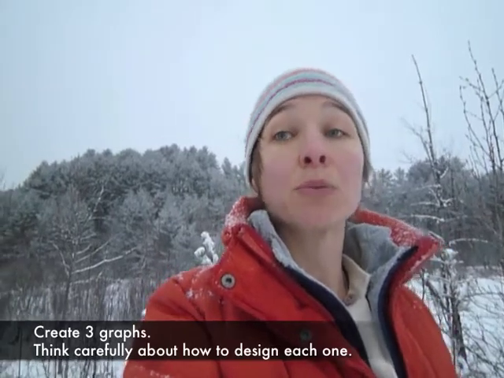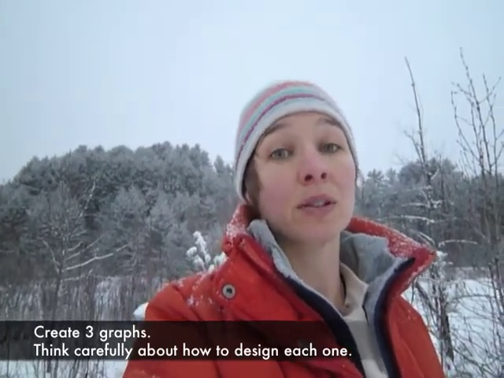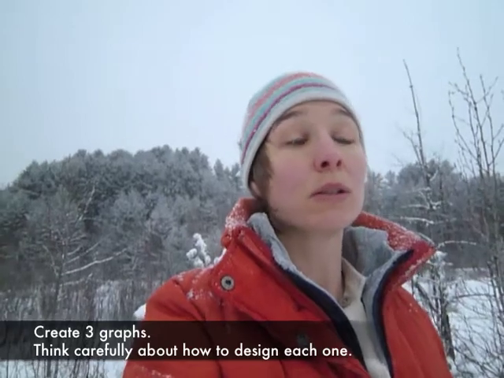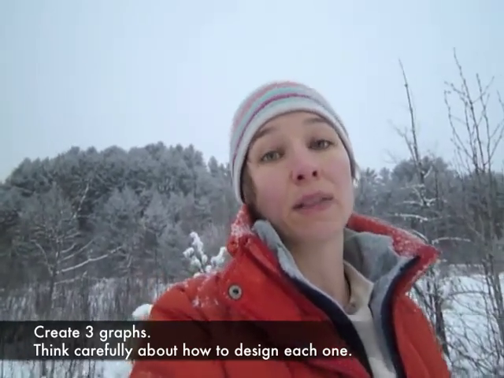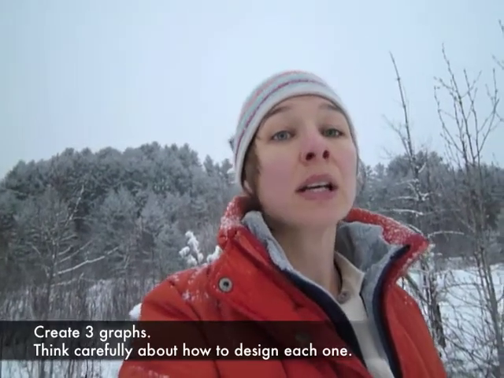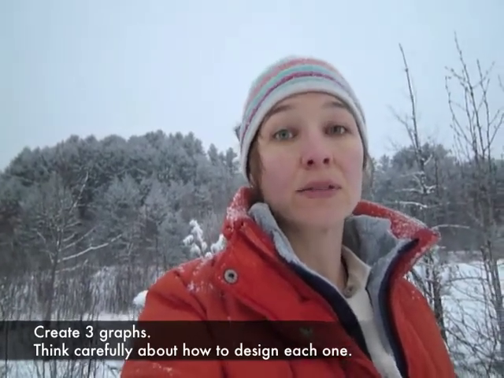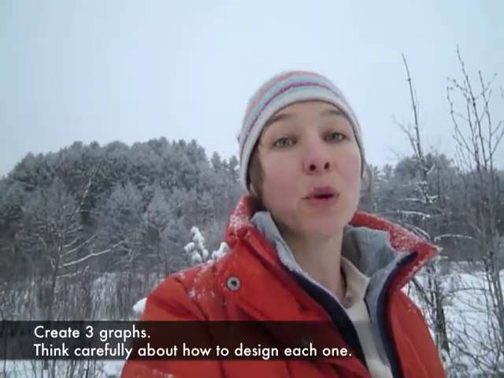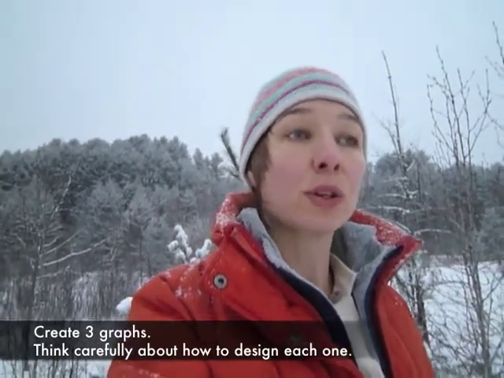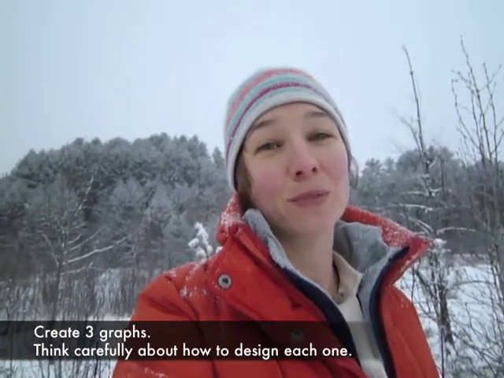And then try to come up with a really good caption for your graph. That's also challenging. The caption should always include information from both axes. It should say the independent and dependent variable in the caption of the graph. So do your best to create those graphs, and feel free to contact me if you need any help at all.